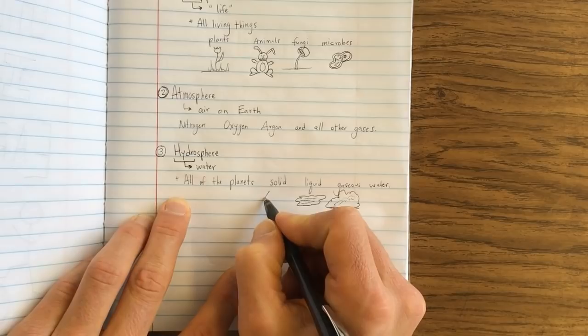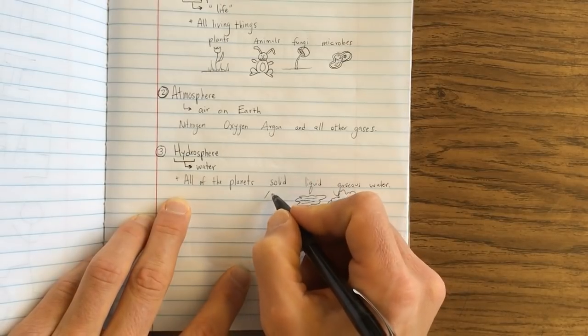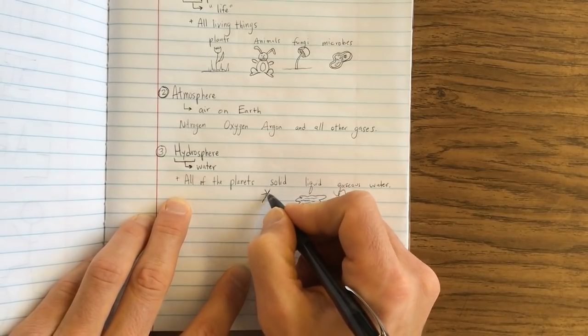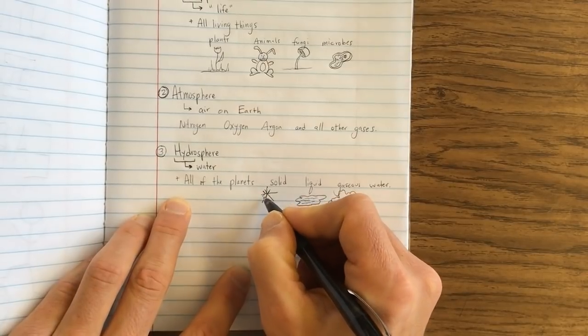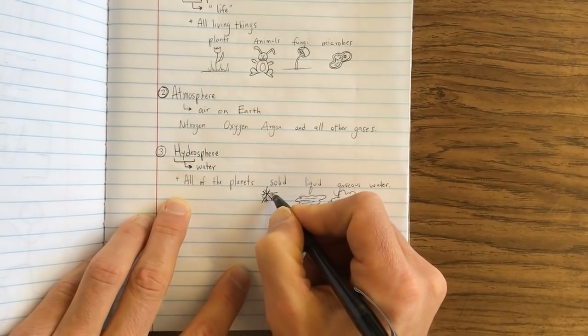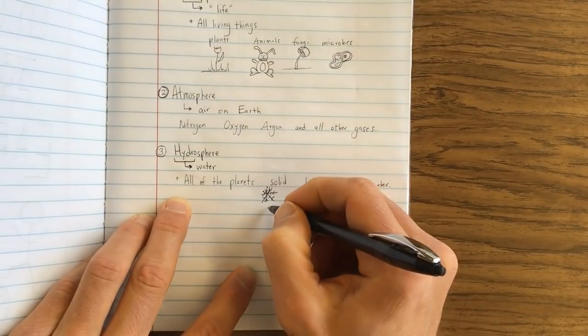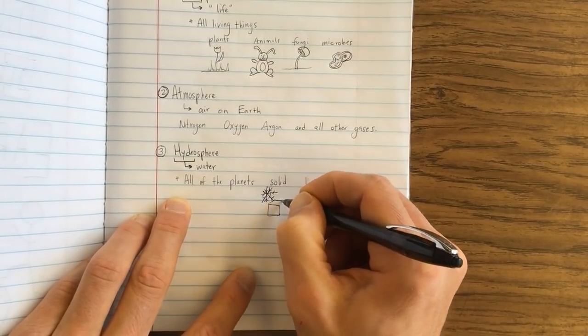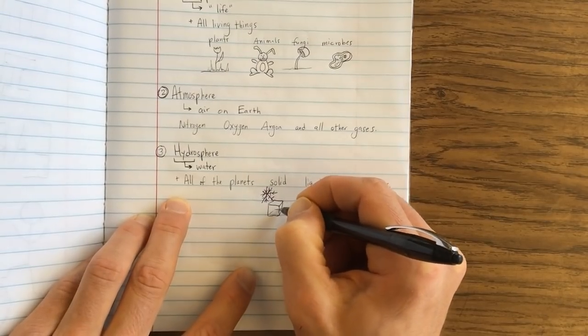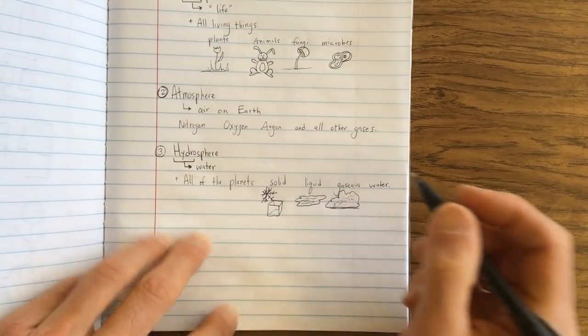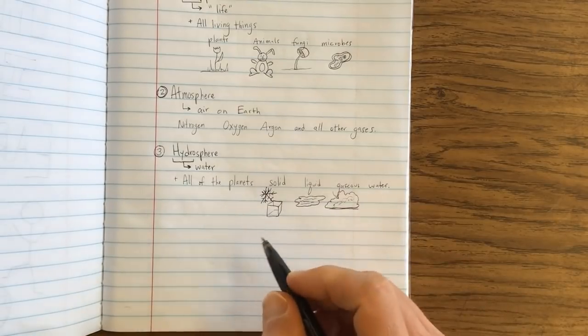And then the solid, you know what? Instead of an ice cube, I'm going to make myself a beautiful snowflake. So you can make your own pictures here if you would like. I'll even draw an ice cube too, just for fun, because three-dimensional boxes are fun to draw. All right, so you have solid, liquid, and gaseous water.